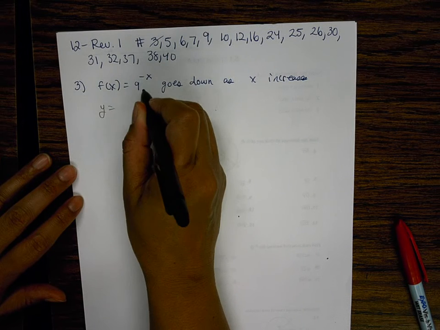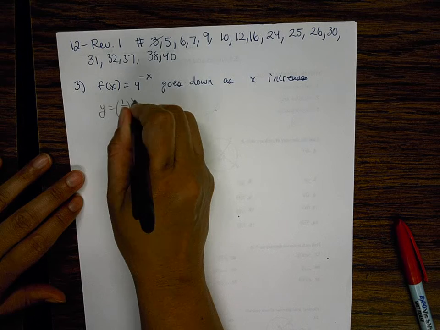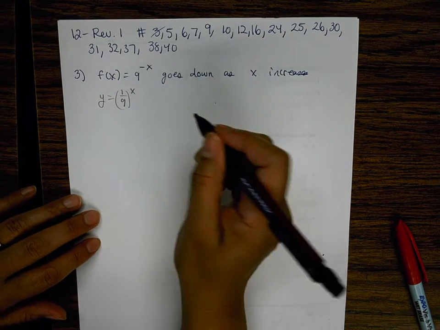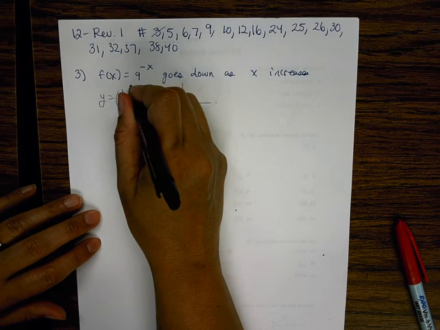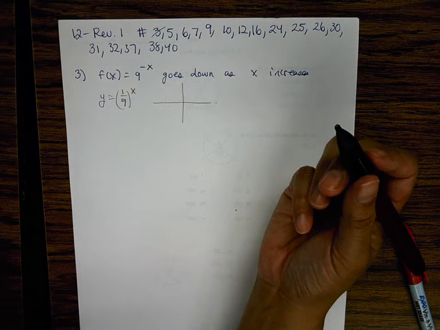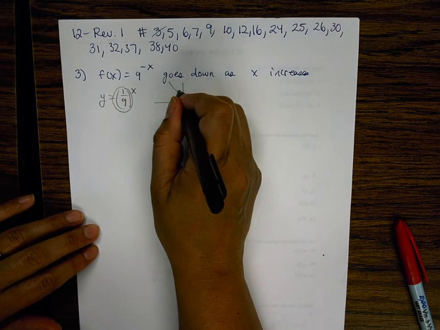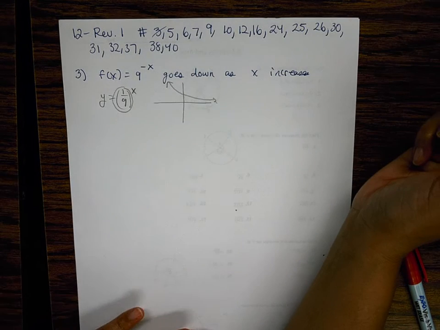I'm just going to change that to y. 9 raised to the negative x is 1/9 raised to the x. And I've said before, what you need to know is whether this is an increase or a decrease. If the x is positive, the exponent is positive, which it is, and the base is smaller than 1, it is a decrease. It's not an exponential growth, it's an exponential decay.